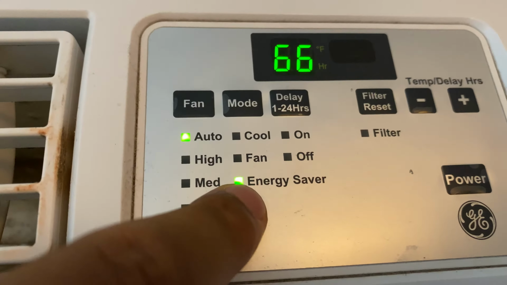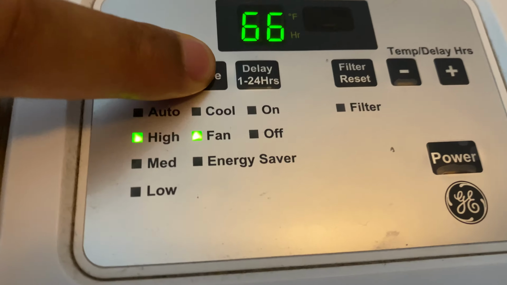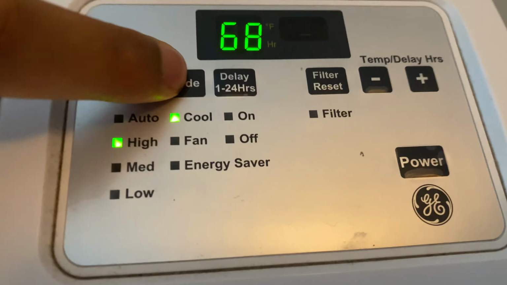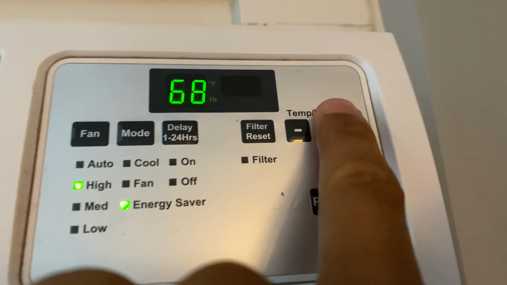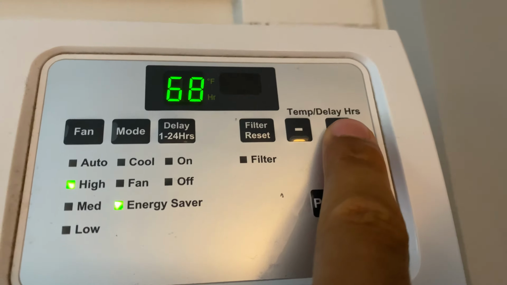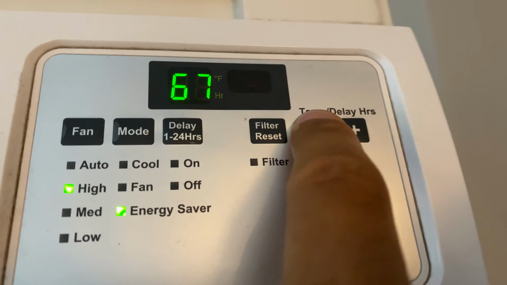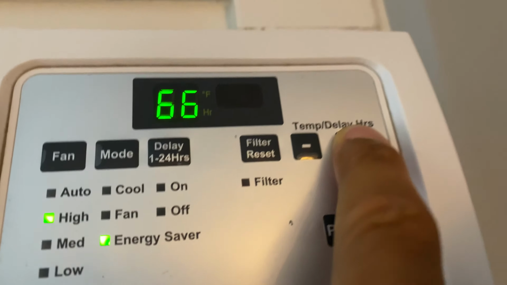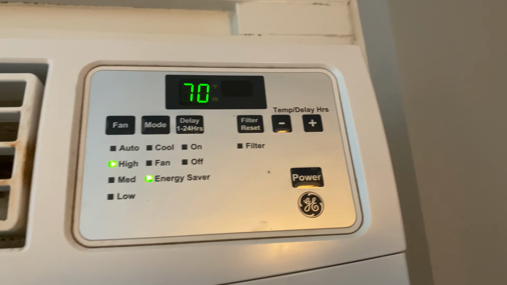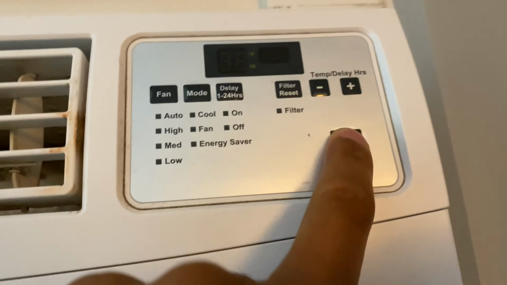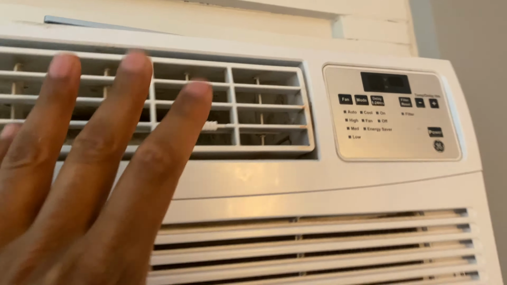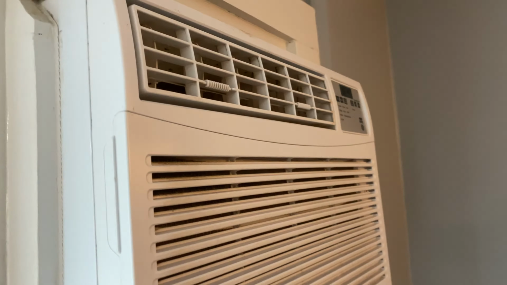And then right here, the mode is on energy saver. I can go from fan to cool. All right, I'm just gonna go to energy saver. And then of course, the temperature, I'm just gonna switch over to that. I can change the temperature to whatever I want it to right here. All right, and to turn it off, I'm just gonna go to the power. And that's how you turn on and off the air conditioning window unit.